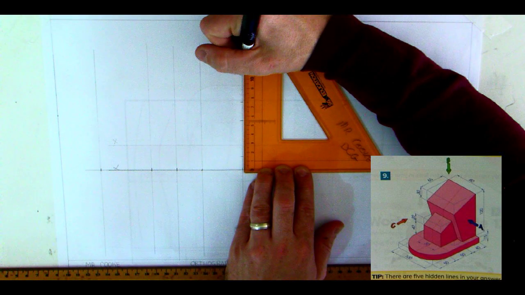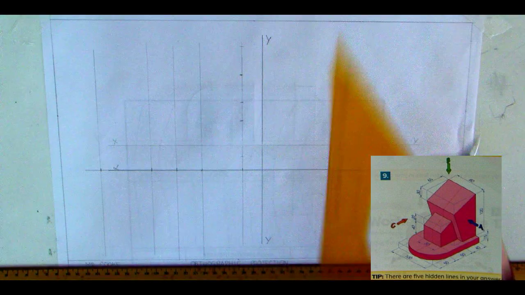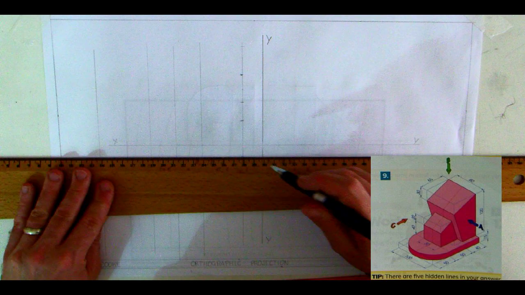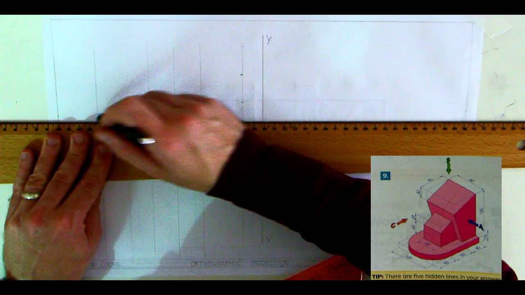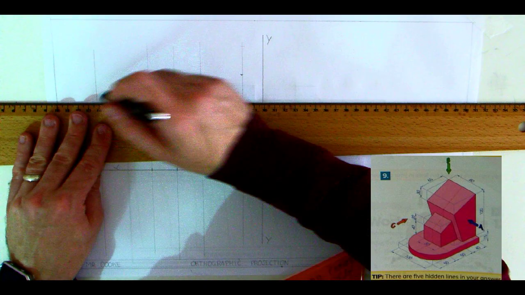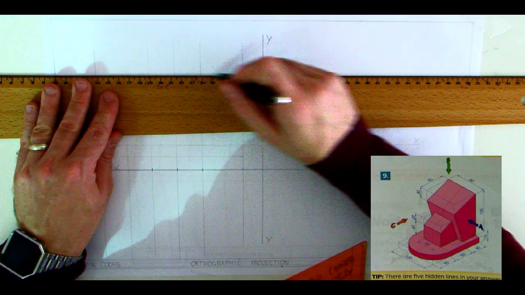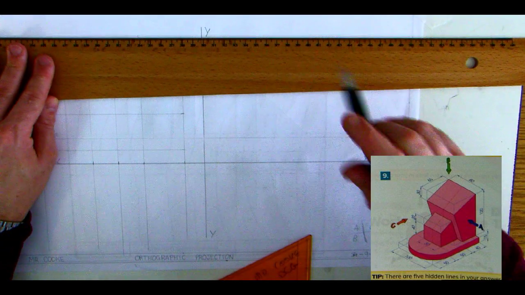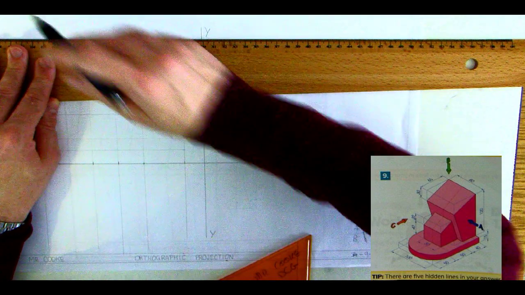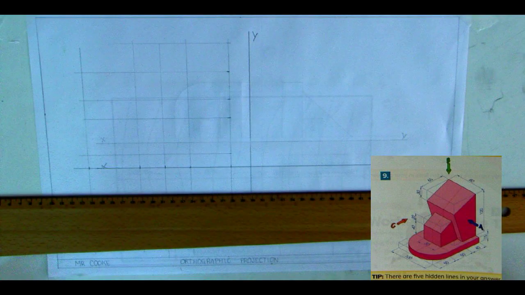So all my heights are now marked in, and I can just bring them across using the T-square to create my grid, to make sure I get them all drawn accurately. So at the minute I have a grid here.